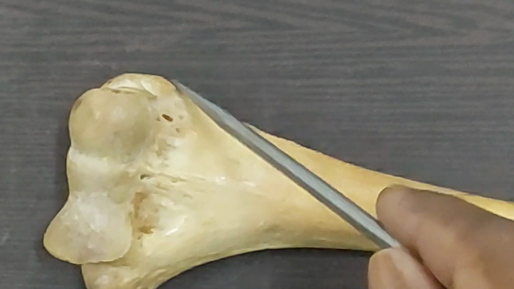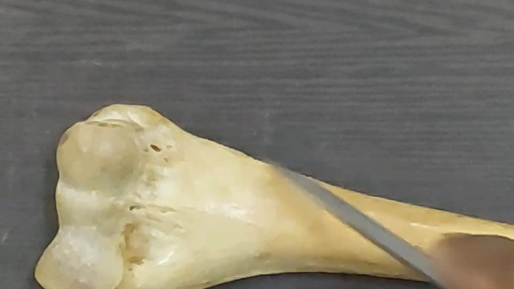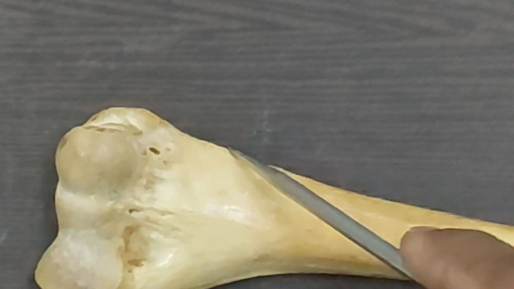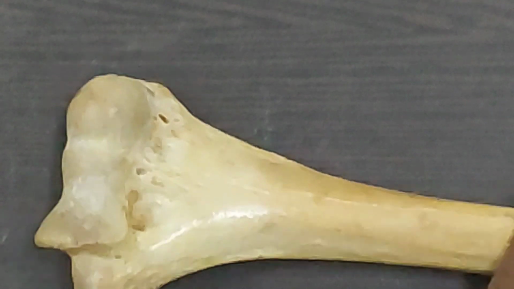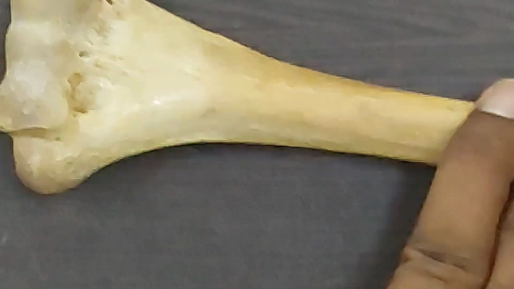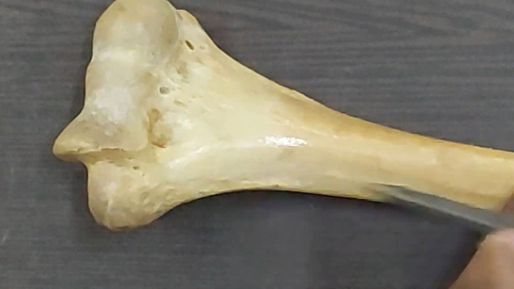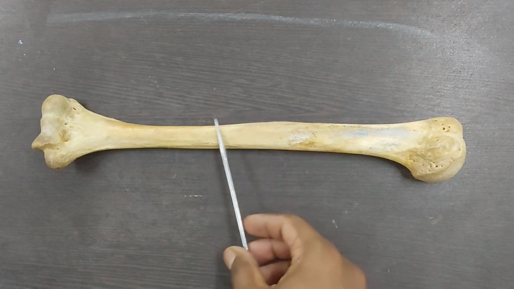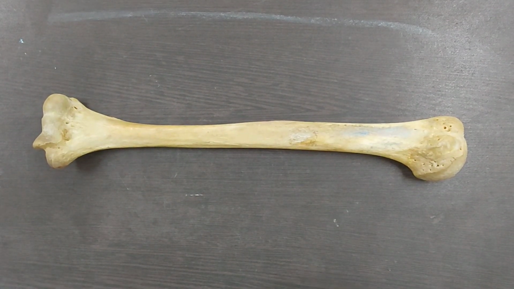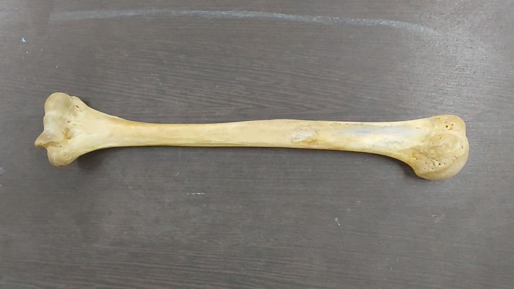Above the lateral epicondyle, the lateral border is so sharp, which is known as the lateral supracondylar ridge. The same way, medially, we have the medial supracondylar ridge. And this is the shaft of the humerus. Now, let us see how to identify the side of the humerus.